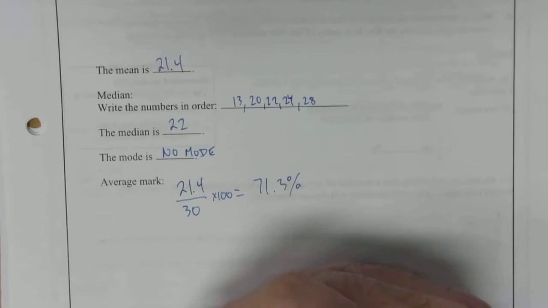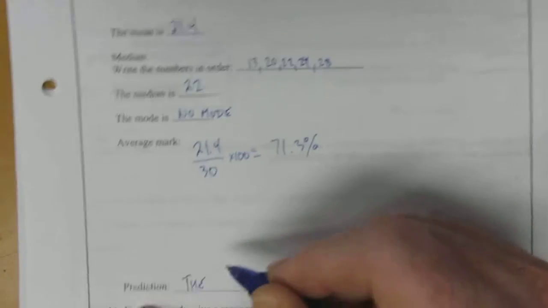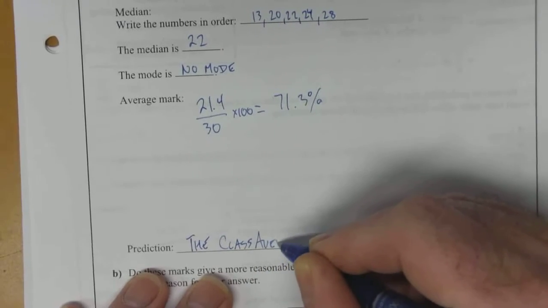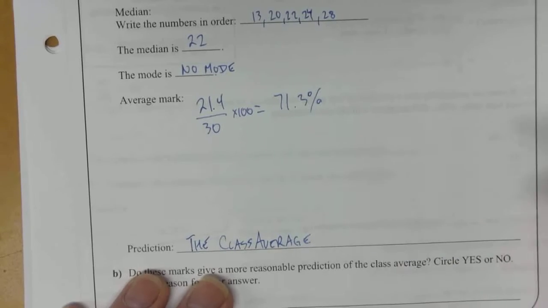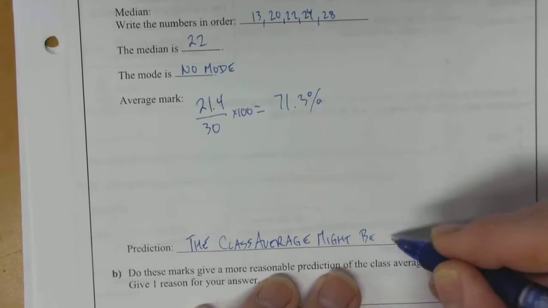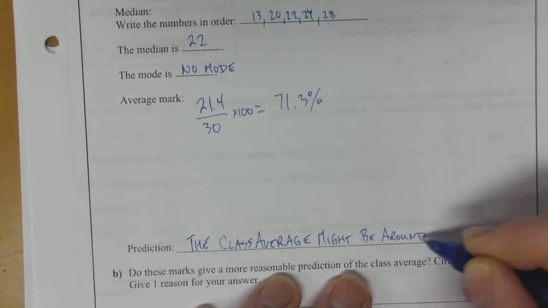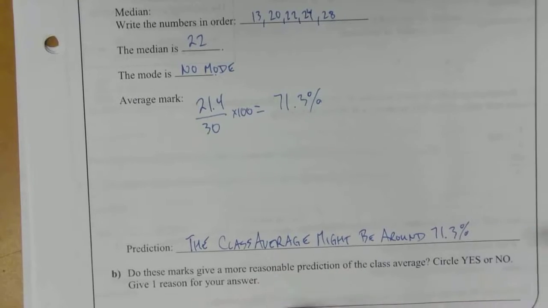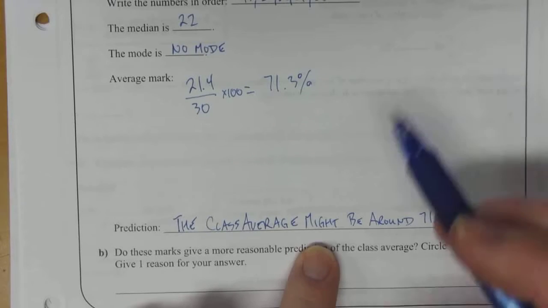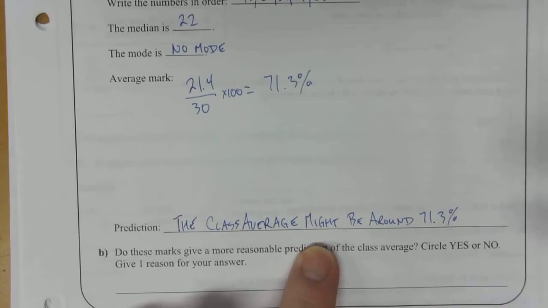So the prediction is the class average might be around 71.3%. Now I say might be because this is presuming that we haven't already calculated the class average for all 30 marks. This is taking a sample and assuming that it may be correct.